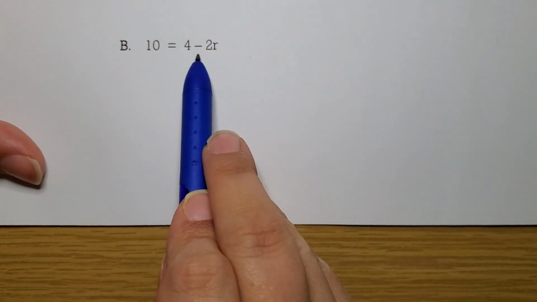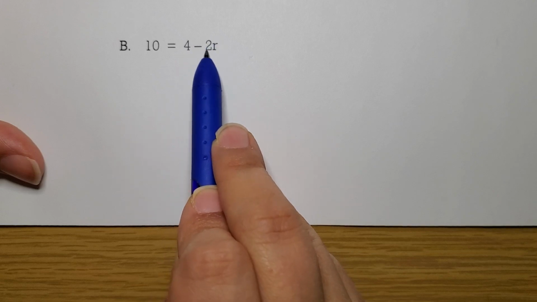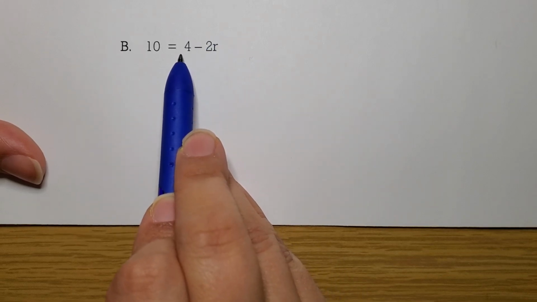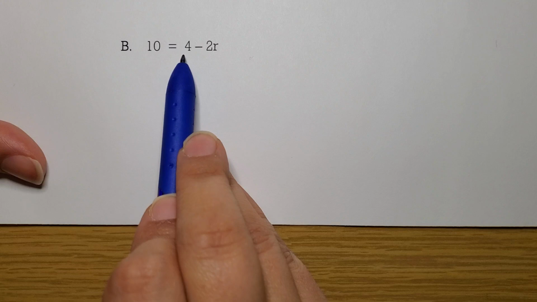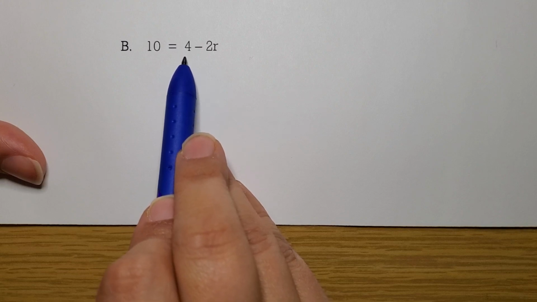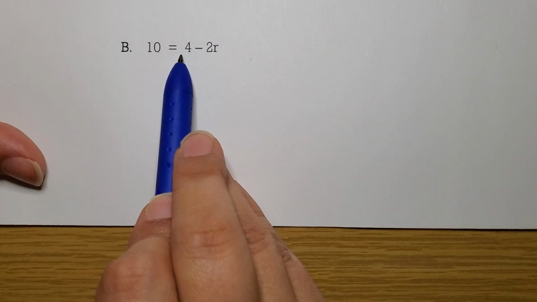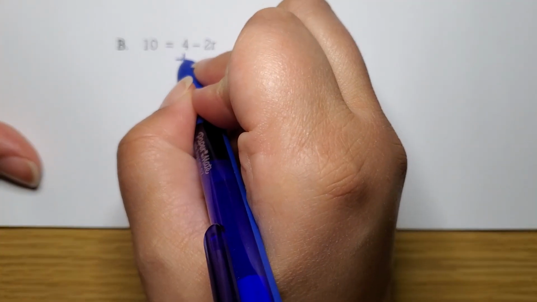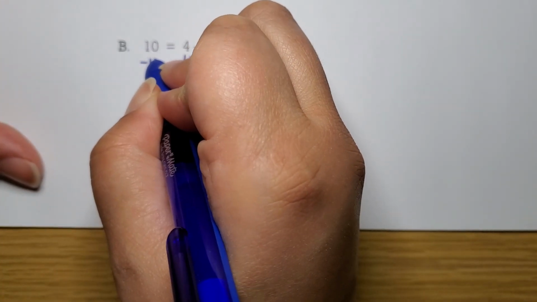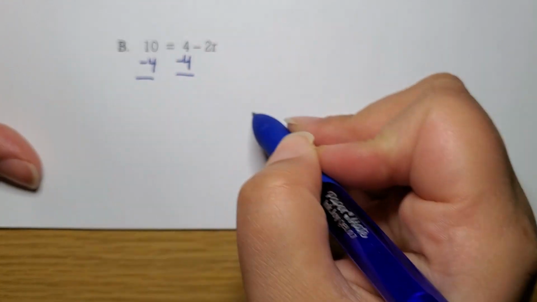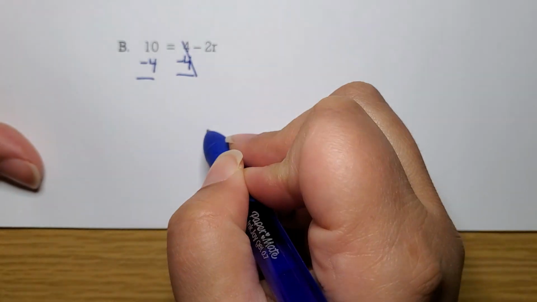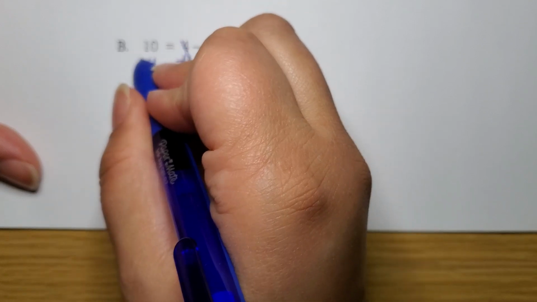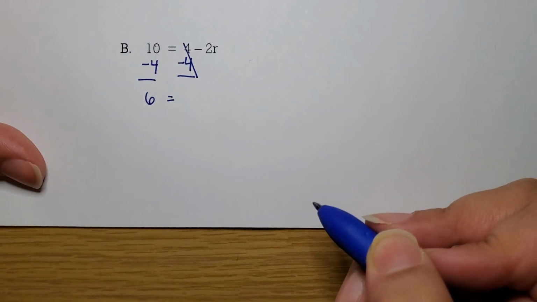So I could think of this as negative 2r plus 4. In other words, I'm adding a positive 4 here. In order to move it, I've got to do the opposite. So instead of a positive 4, I want a negative 4. I want to subtract 4 from both sides. That's going to go away, and I get 10 minus 4 is 6.